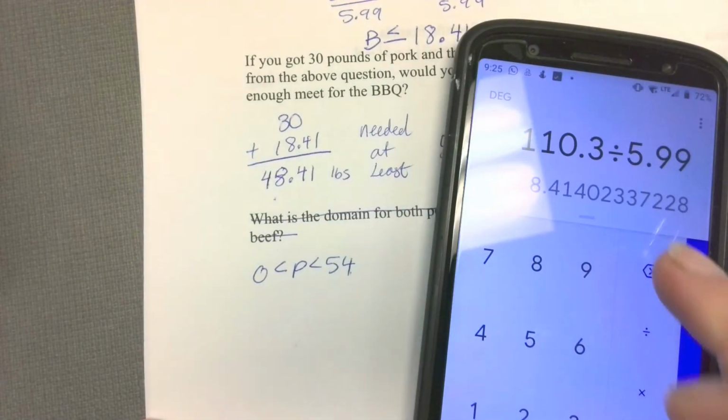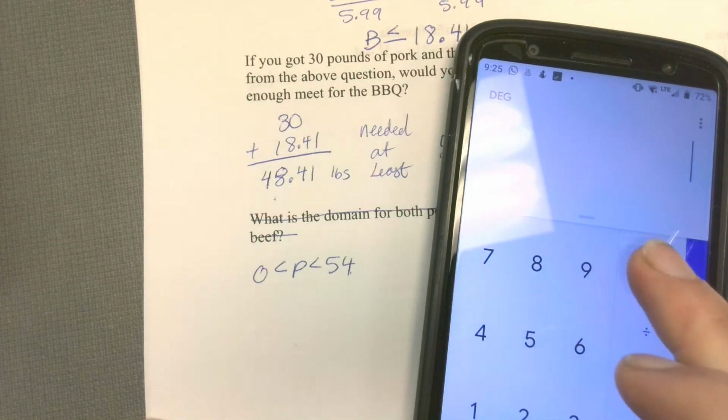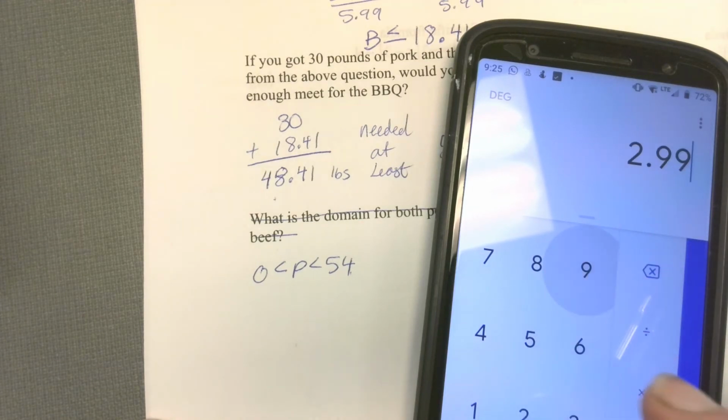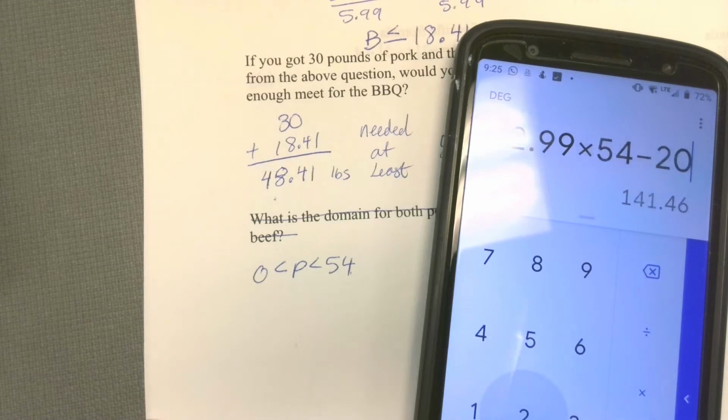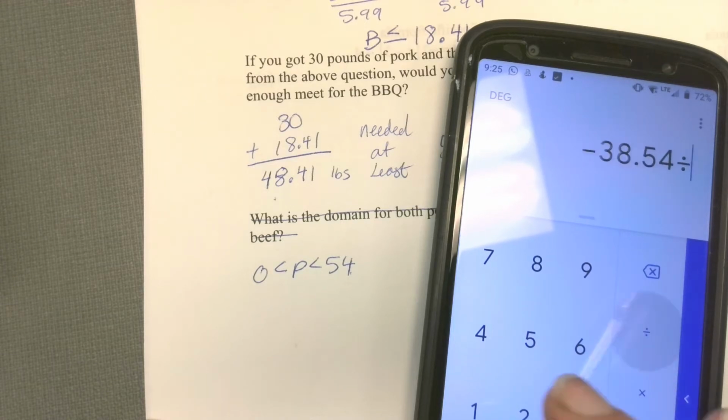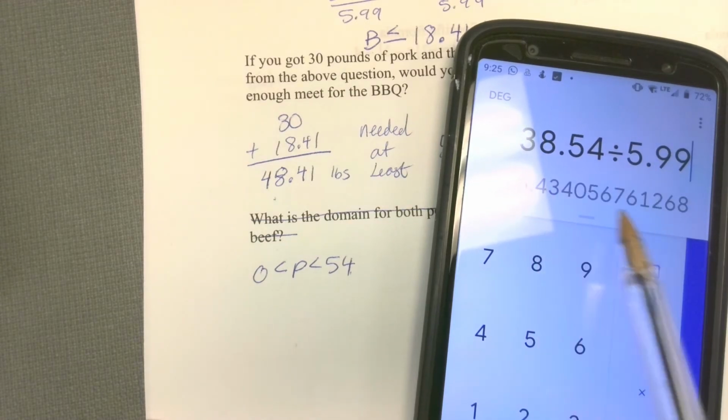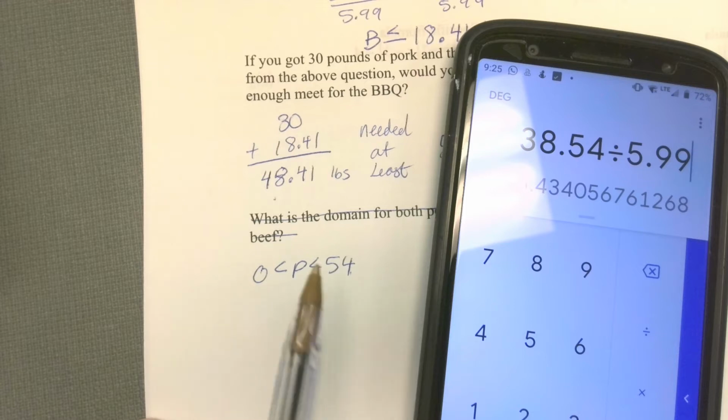Well, let's take a look. 2.99 times 54. Yes, you could get all 54 pounds of that, but then I'd be getting about 6 pounds of beef, okay? So that one does work there.